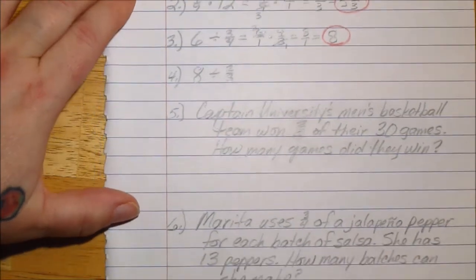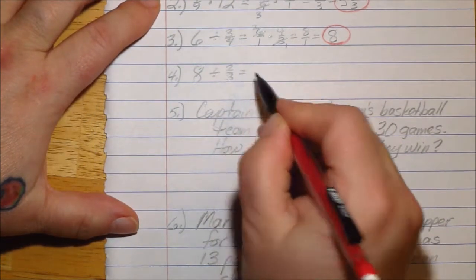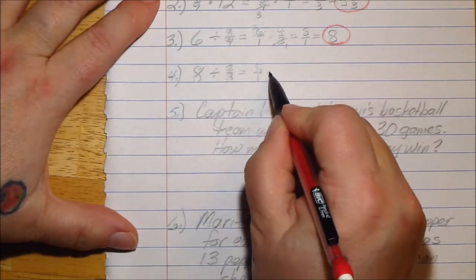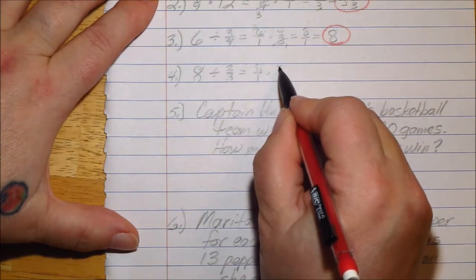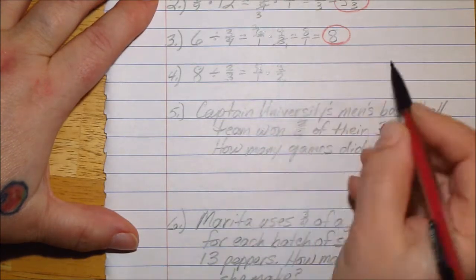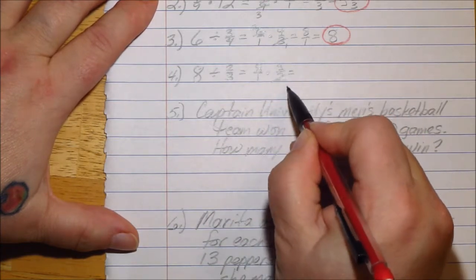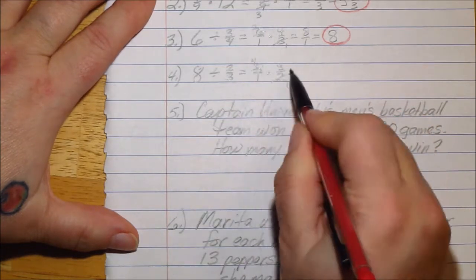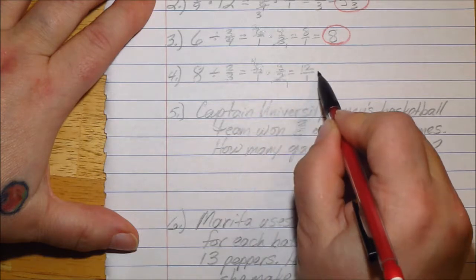All right. Okay, number 4. Also a division problem. Put that whole number over a denominator of 1. We're changing it to a multiplication problem and flipping the second fraction. So we've got 3 over 2. Can we cross reduce? Yes. 2 can go into itself once. 2 can go into 8 4 times. Now 4 times 3 is 12. 1 times 1 is 1.